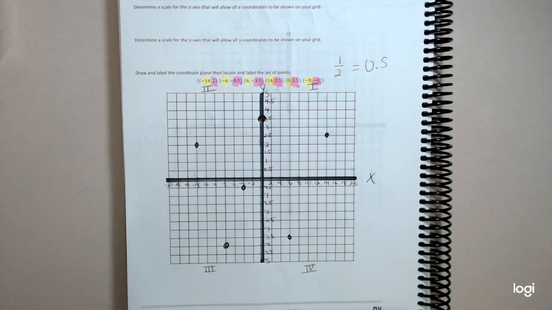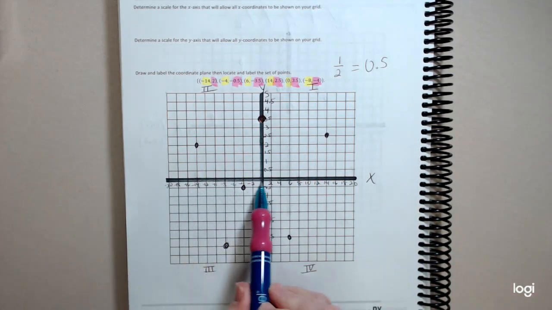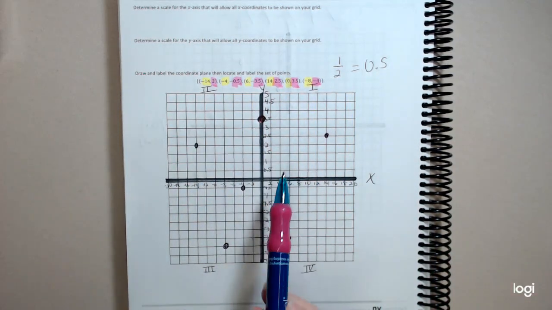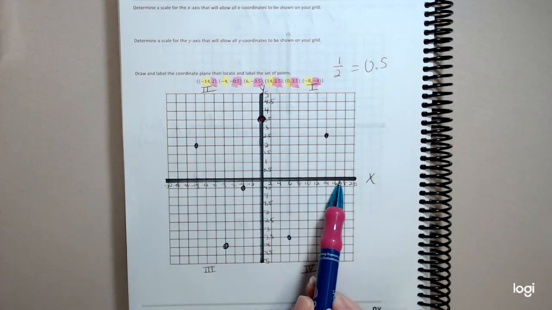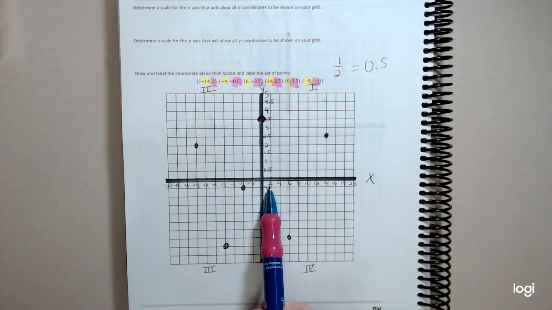We are going to check our math homework from Monday. You will notice that I already have my dots on my coordinate plane. This was a tricky one to number. Remember, we had to look at our X and Y's and decide how to number our number lines. The X-axis we counted by twos.